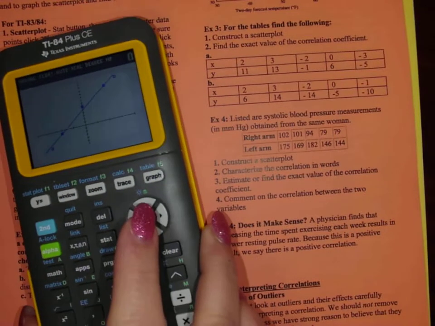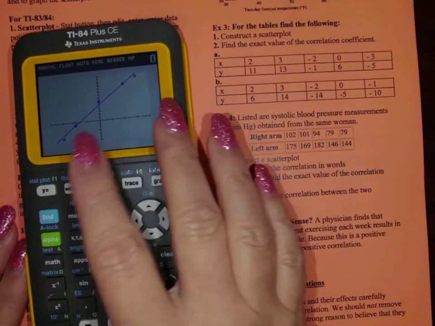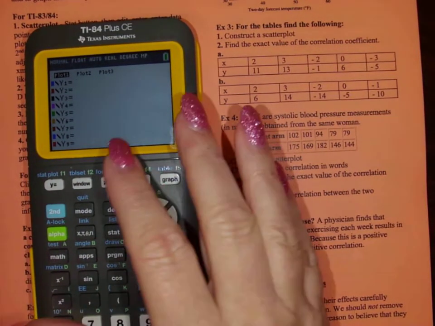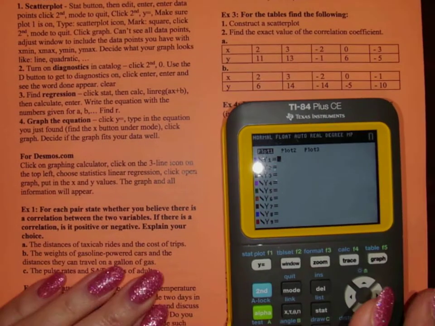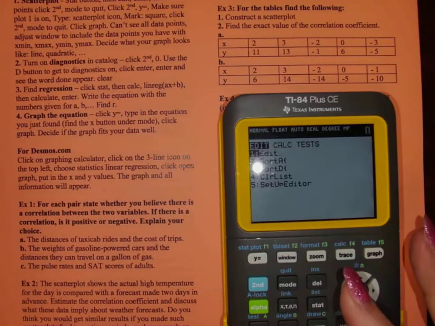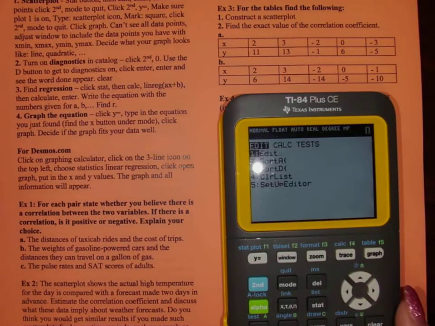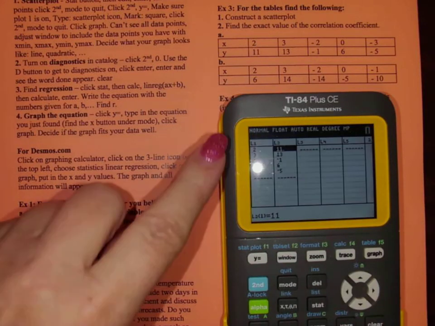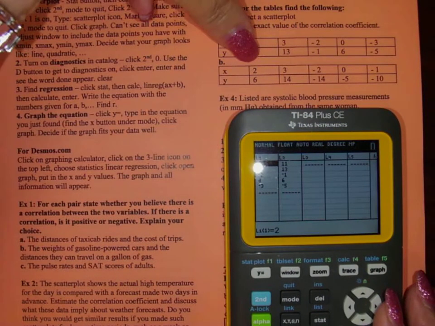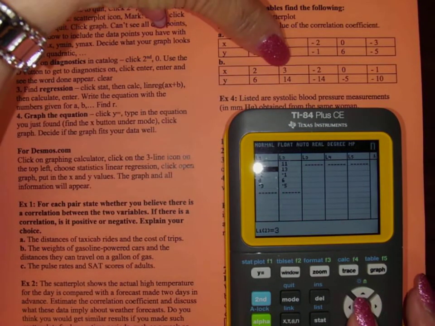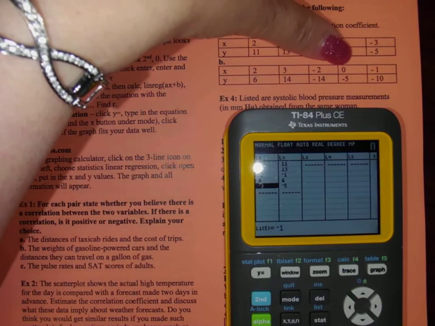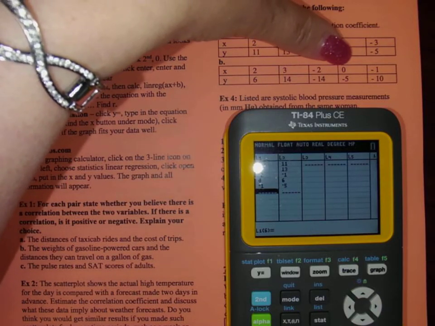Let's go do B. So we're going to go to the Y equals. I'm going to go ahead and clear that out so that line doesn't show up. I'm going to go back through my steps. So I'm going to quit that, go to my stat, and hit enter. Now I've got to adjust my numbers. So over here, I still have a 2, a 3, a -2, a 0. I just need to change the -1 and then hit enter.